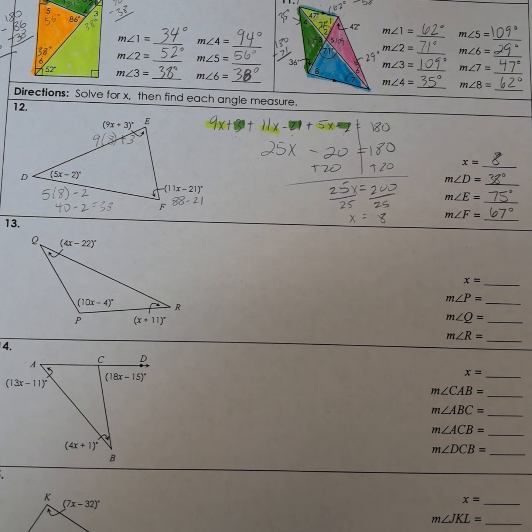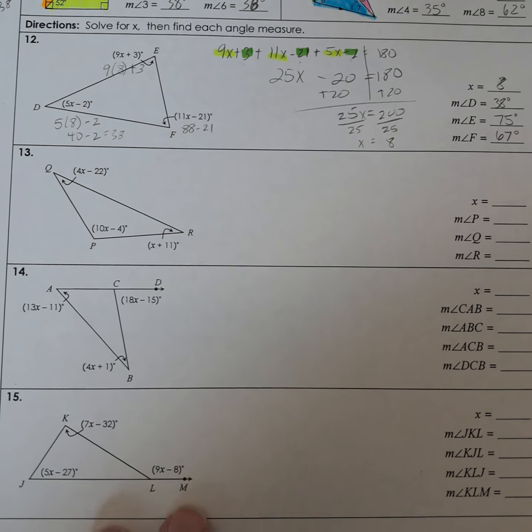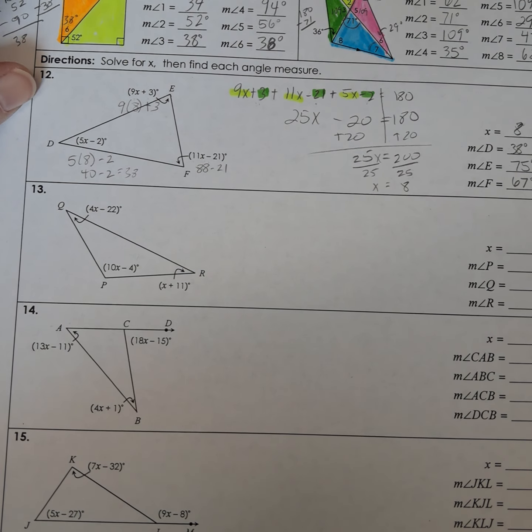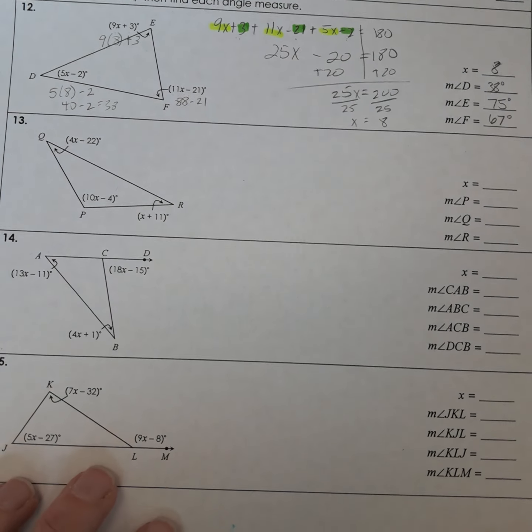Okay. Anybody have any questions or anything, let me know. I'm just going to keep on keeping on. Number 13. Same darn thing.